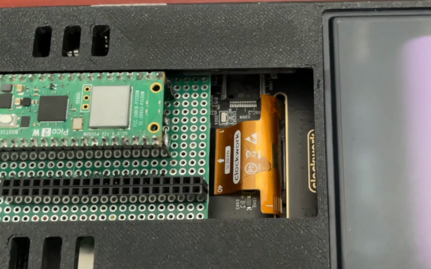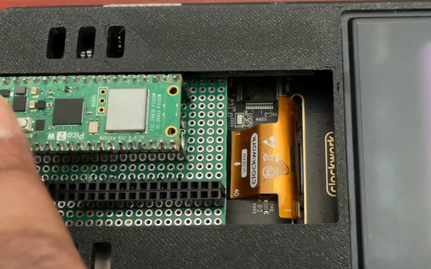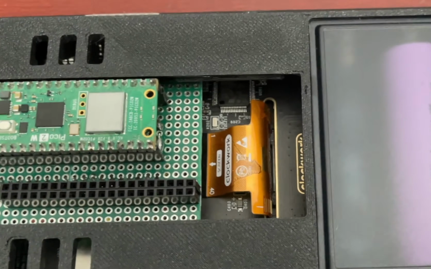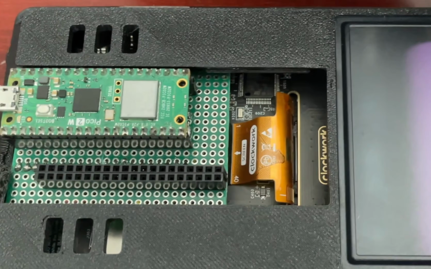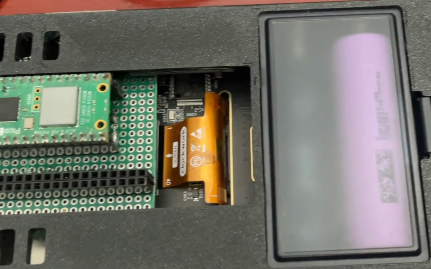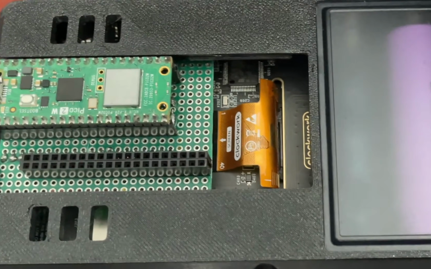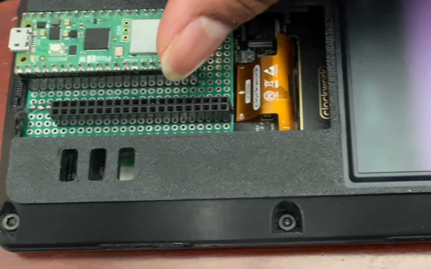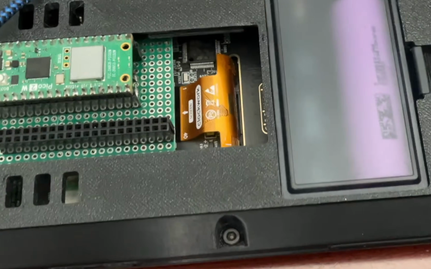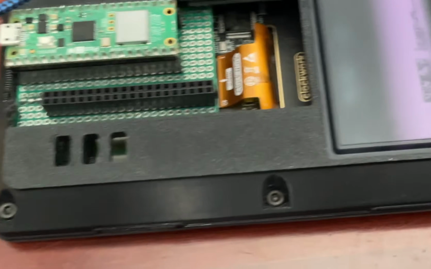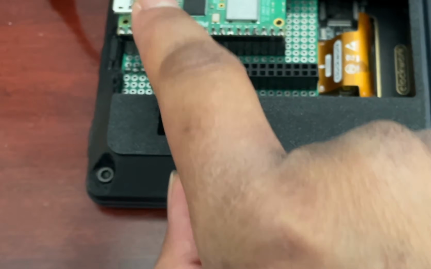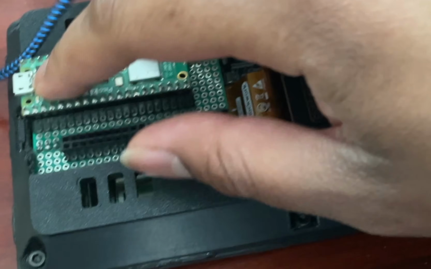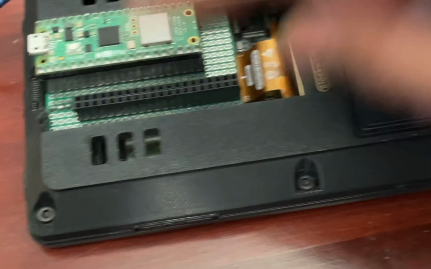So what we're going to need to do is hold that boot select button, and while you're holding it, you're going to need to plug your micro USB cable first into your computer. That's the easiest way, and then you need to plug it into the Pico itself. So what I would do is just plug the cord into your computer, and then with one hand hold the boot select button, and with your other hand you'll just plug it into the Pico.